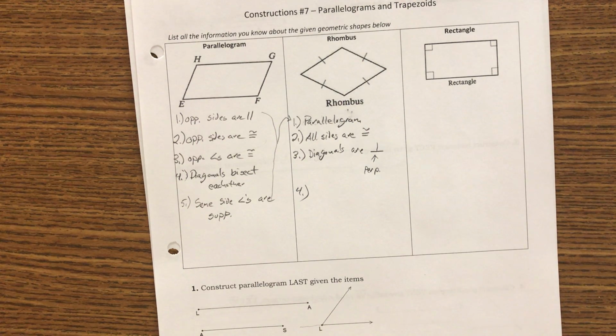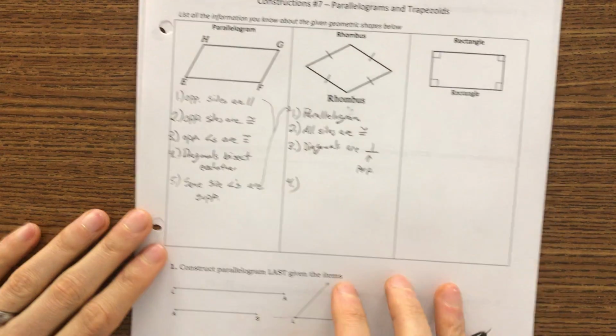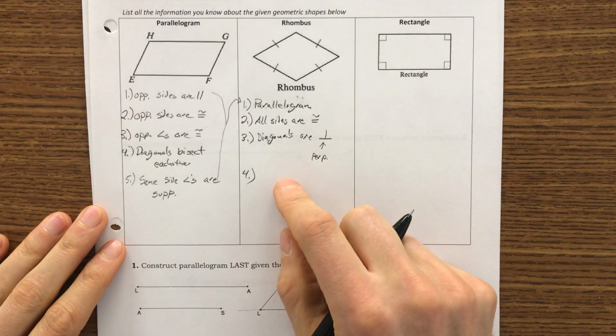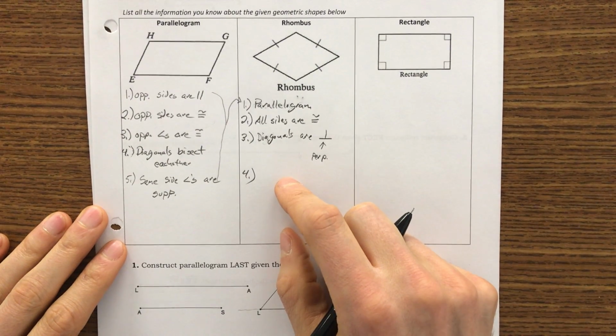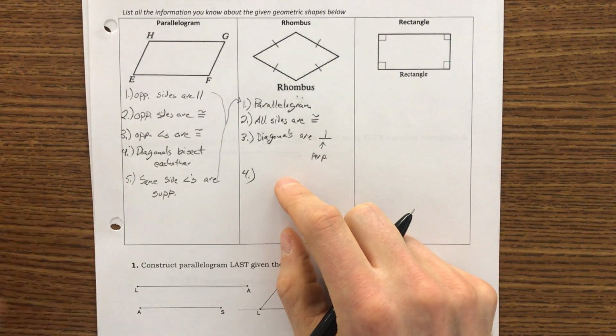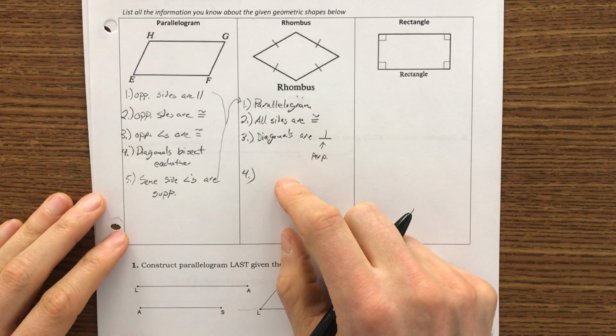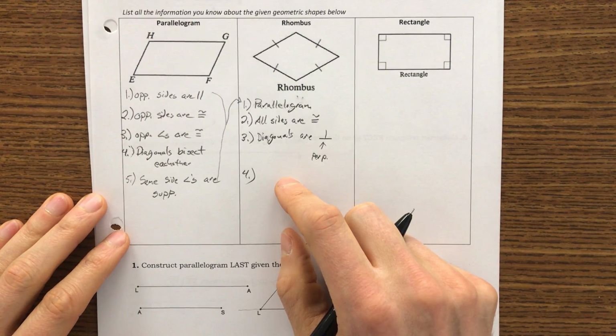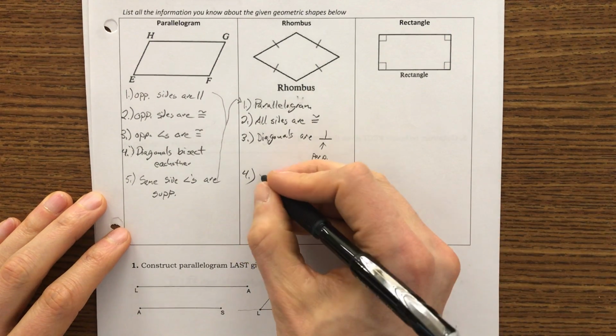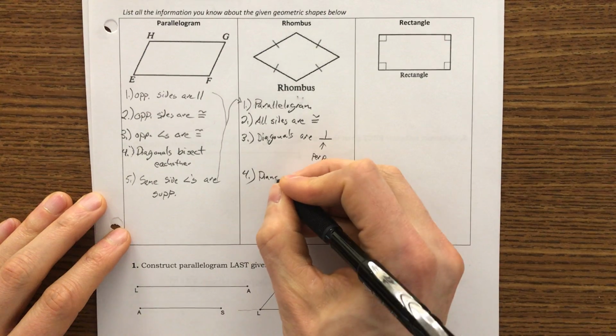There's one more important part for a rhombus. What is that fourth important part of a rhombus? Like the one where if the angles they bisect each other? Yeah, the diagonals bisect two angles, basically. Yep. So diagonals bisect the angles.